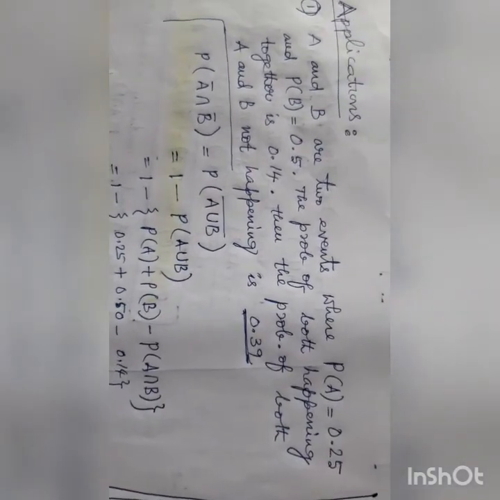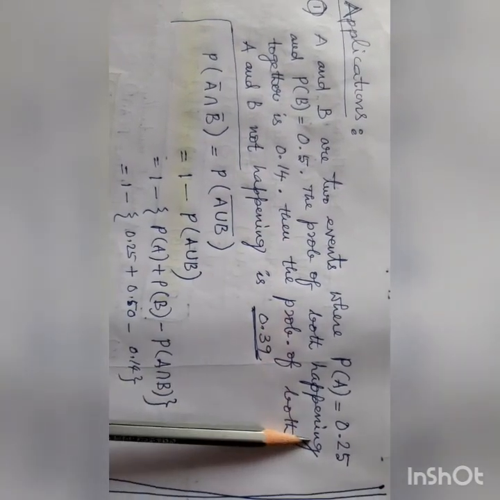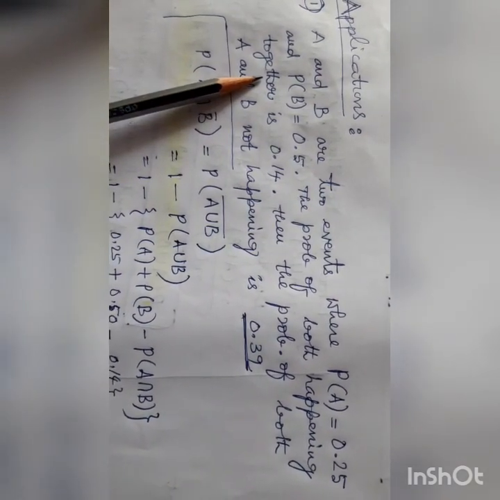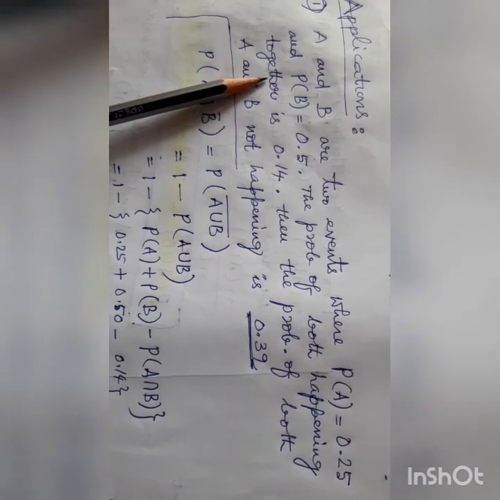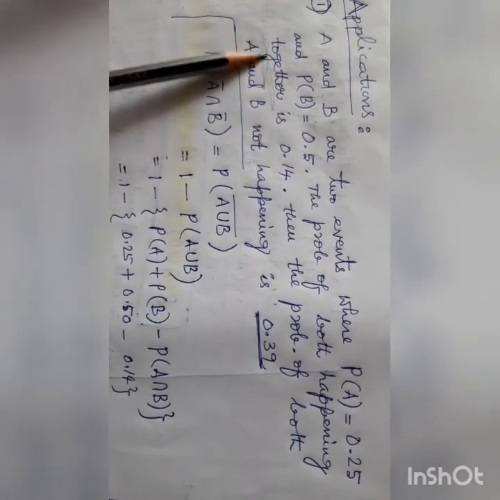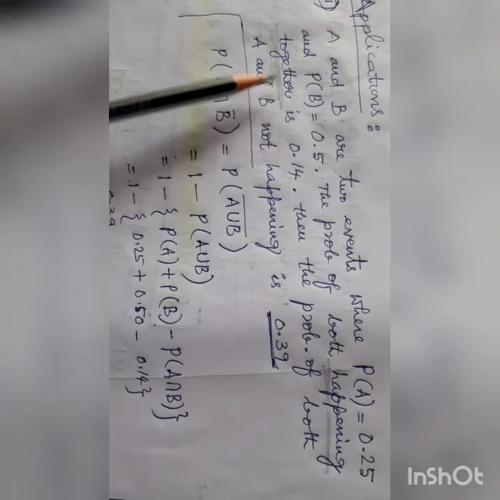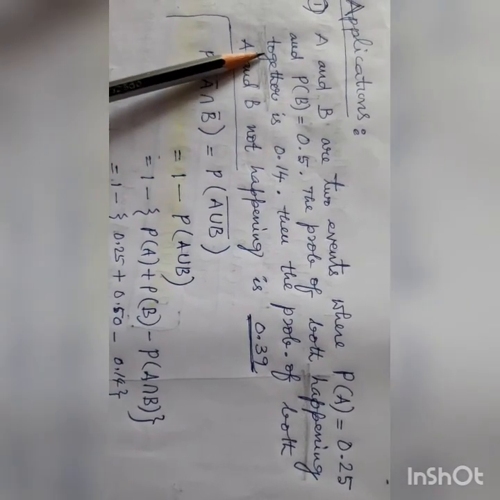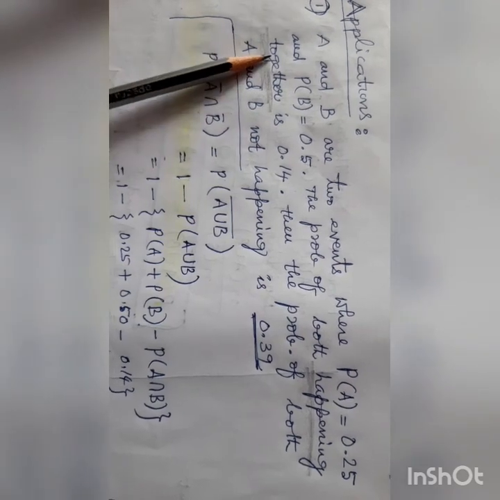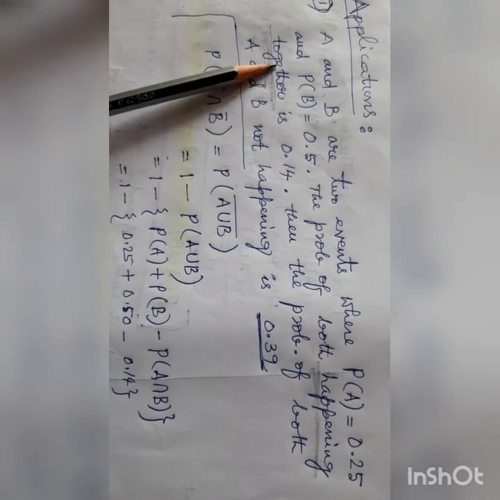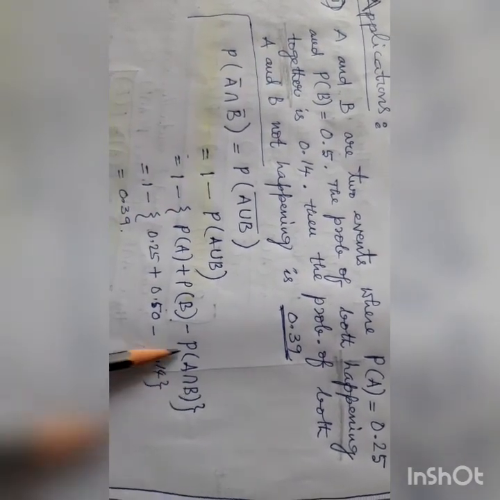Here, the probability of both happening together means intersection. Remember this terminology, this logical phrase, which gives the meaning intersection of A and B. So P of A intersection B is 0.14.